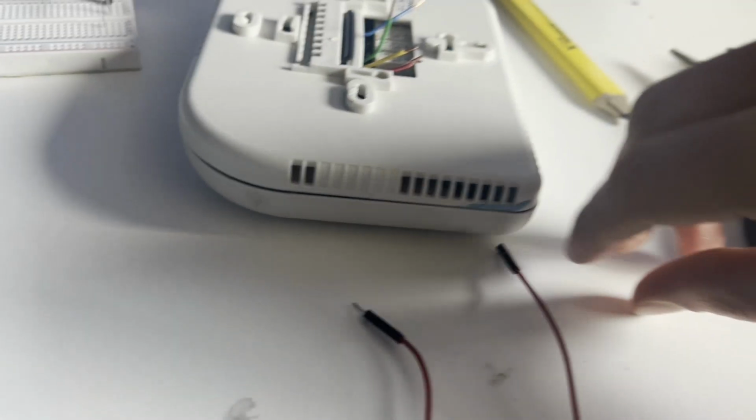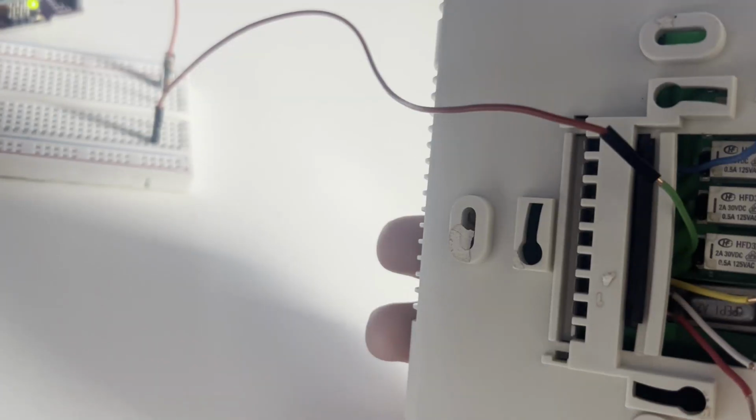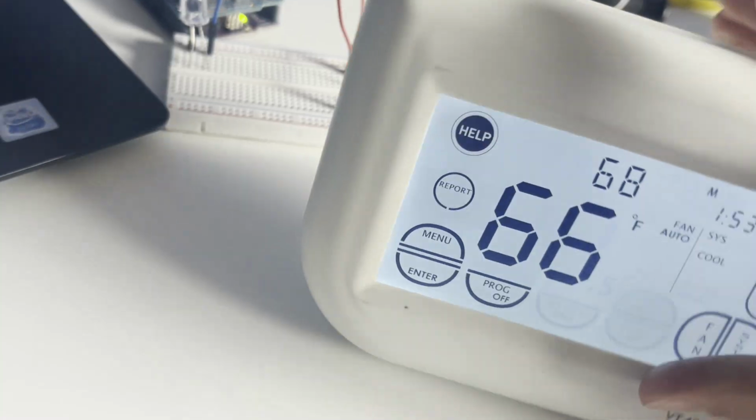So I plugged a wire into the breadboard and nothing. Then I found a female to male jumper, plugged it in, and still nothing. Man, this shit is hard. Wait, this thing runs at like 24 volts, I think.